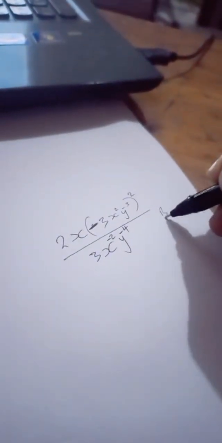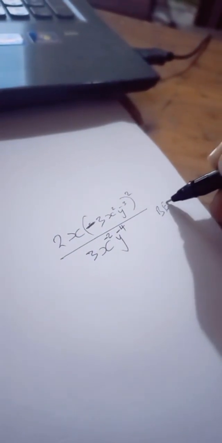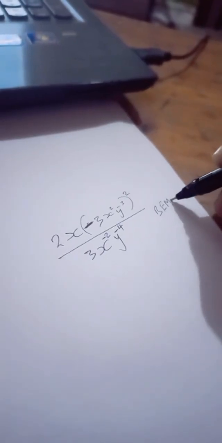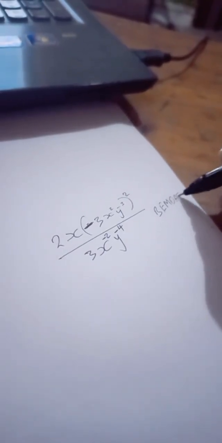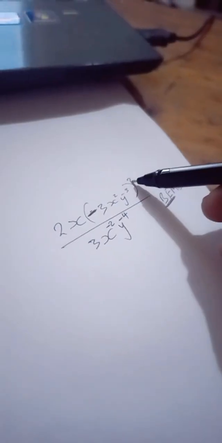So remember, we have brackets, exponents, multiplication, division, addition, subtraction. Start with the brackets and the exponents. We're going to start with the outside exponent, which is affecting everything inside. Right? So the outside exponent is affecting everything inside there.